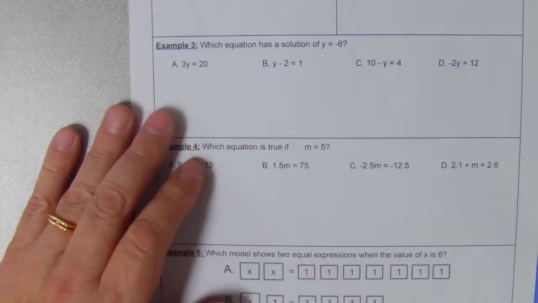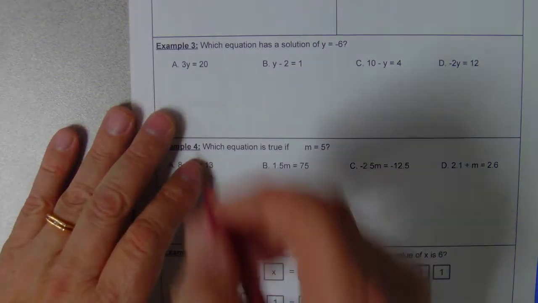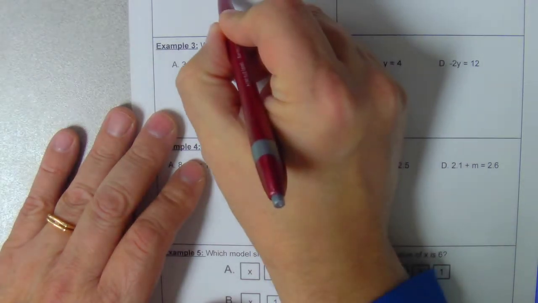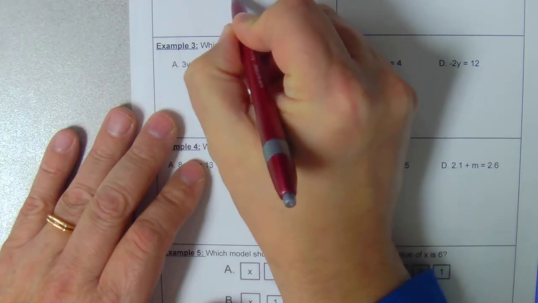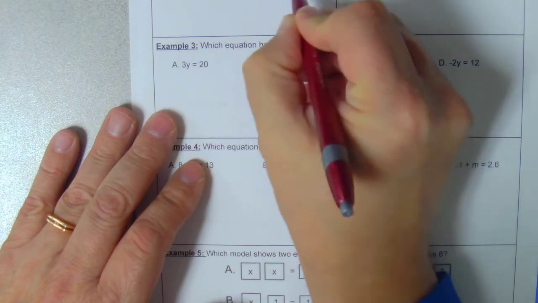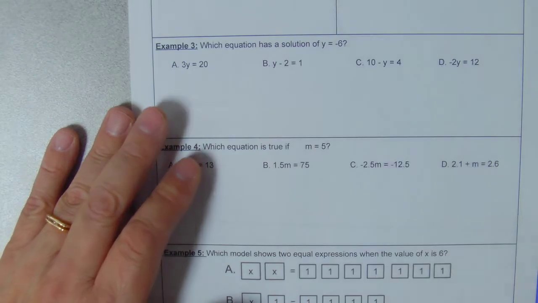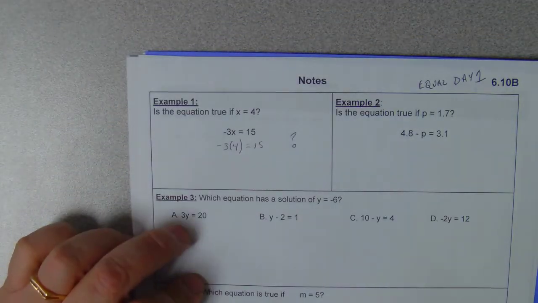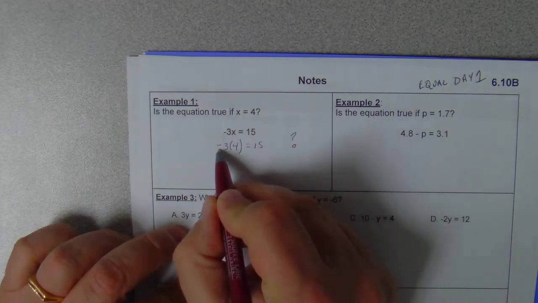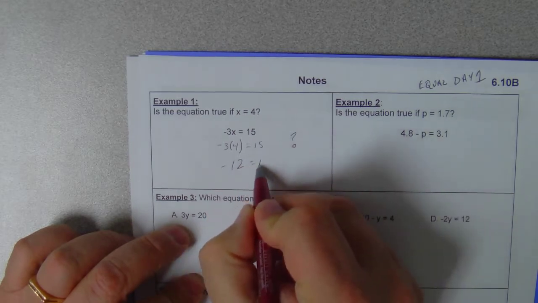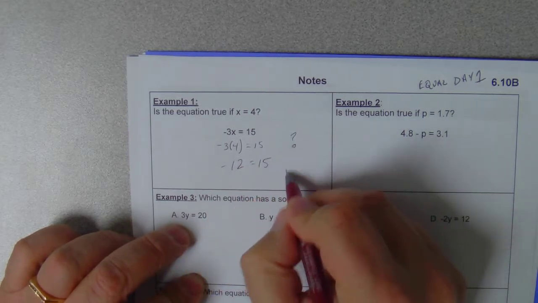Okay, in this, we substitute 4 for x. So this becomes 3 times 4 equals 15. And we're trying to determine if this is correct or not. There it is. And for that reason, we calculate negative 3 times 4 is negative 12, not negative 15. So this is false.